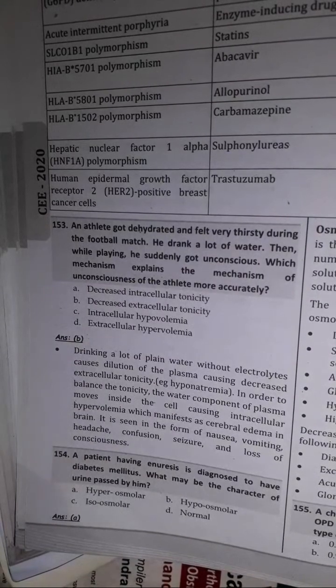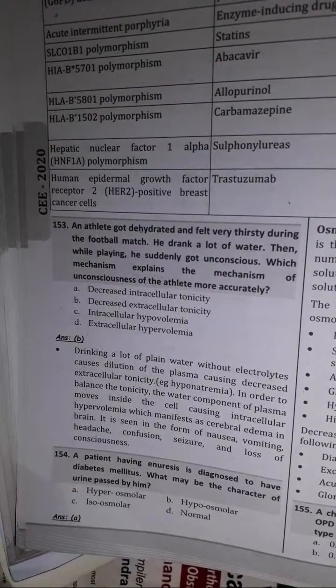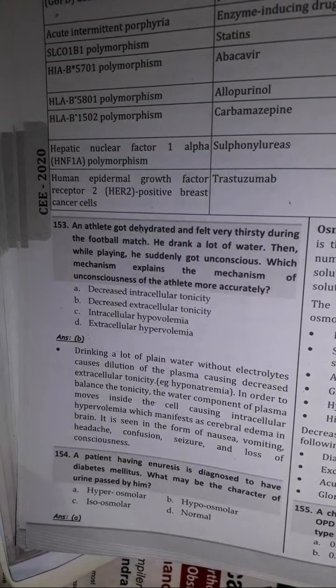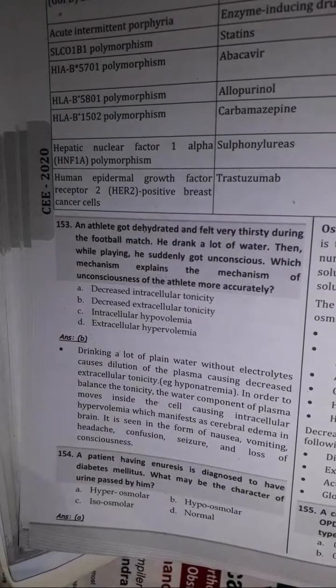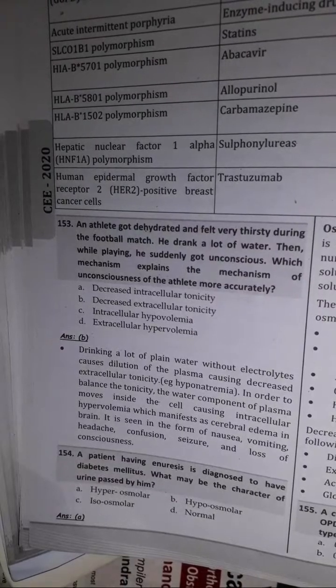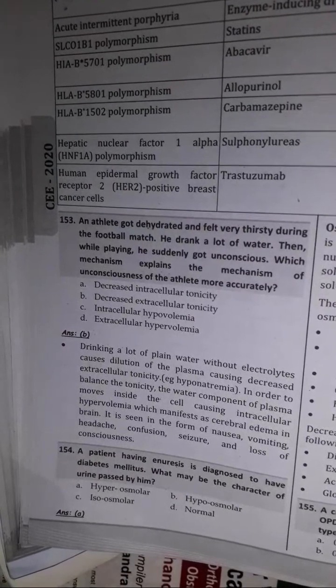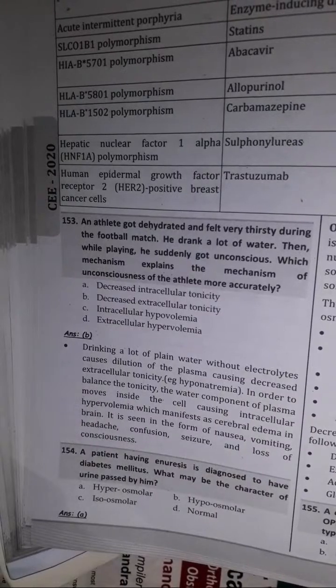A. Decreased intracellular tonicity. B. Decreased extracellular tonicity. C. Intracellular hypovolemia. D. Extracellular hypervolemia. The answer is B. Decreased extracellular tonicity.